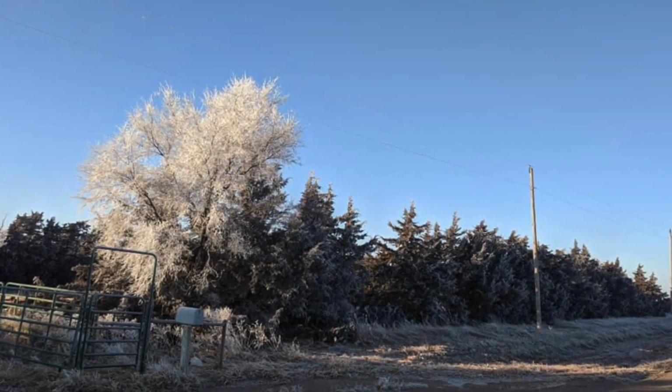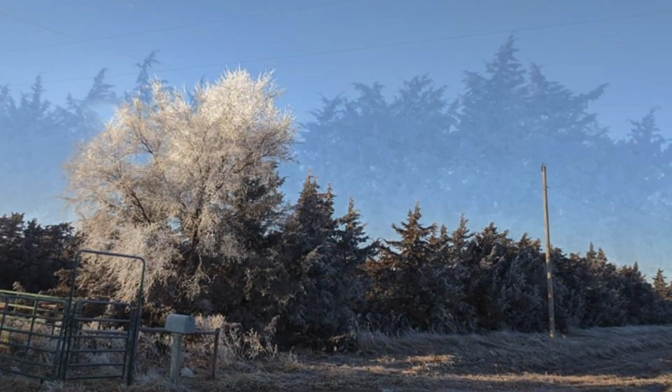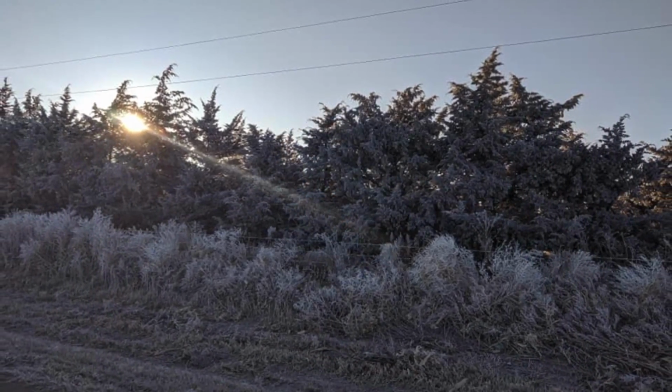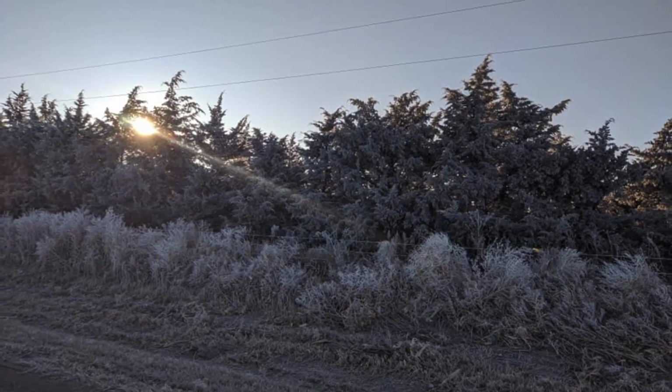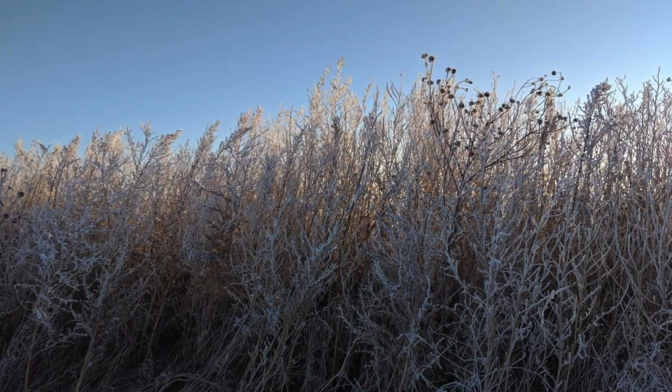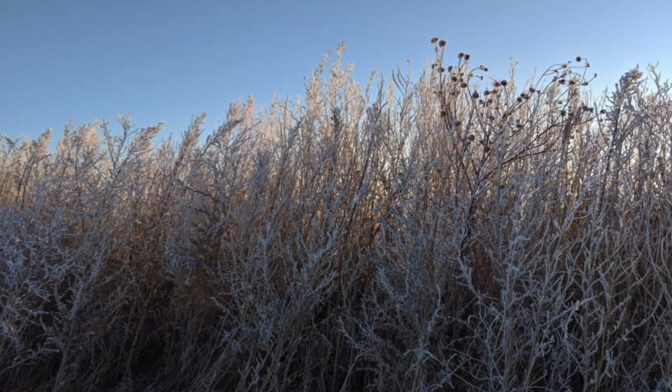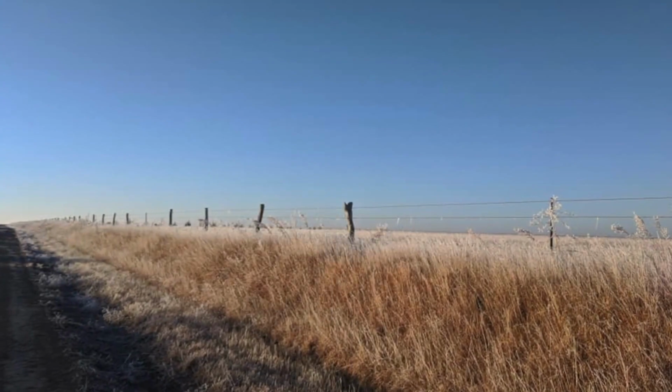Frost is most common in low-lying areas. Warm air rises, cool air sinks. Cool air is denser than warm air. That means there are usually more water molecules in cool air than in warm air. As cool air collects in valleys, frost forms. Frost usually forms at night when the air temperature is cooler. Once the sun rises and warms the air around the frosted object, the frost melts pretty quickly.